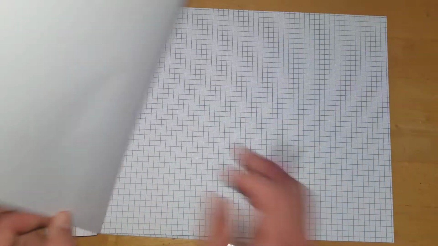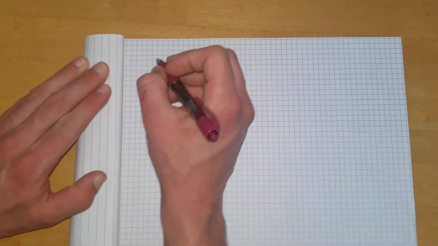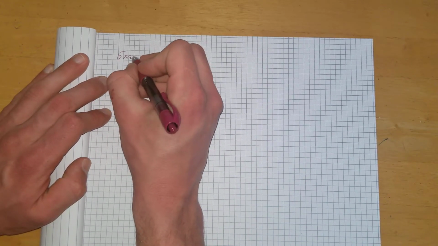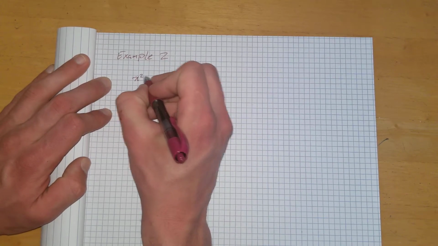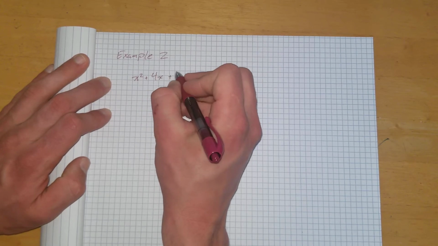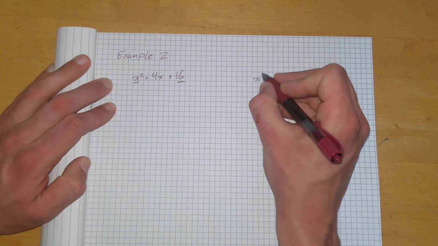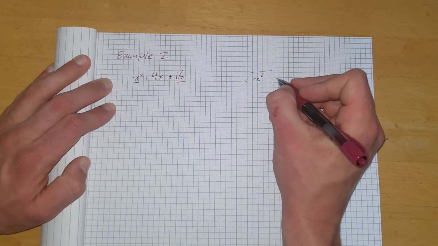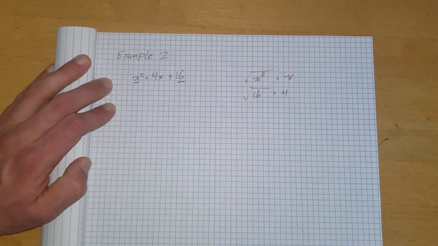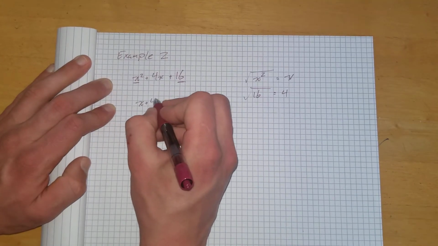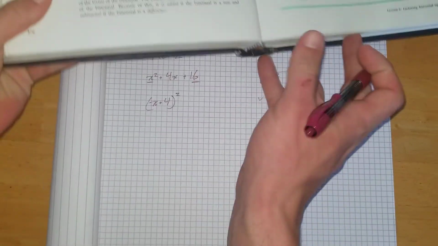All right, let's look at example 2 and show why it is not possible. So example 2, they ask us the same question, but this time the trinomial is x squared plus 4x plus 16. So we're going to again start with A and B, right? X squared, the square root of x squared equals x, and then 16, and the square root of 16 is 4. So we should be able to get something like this, right? But if you look back in your book, it's right here.